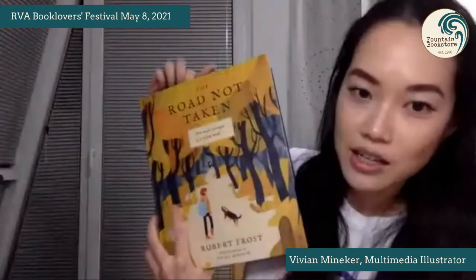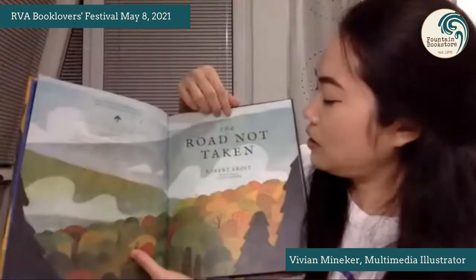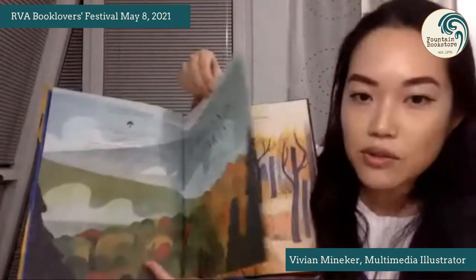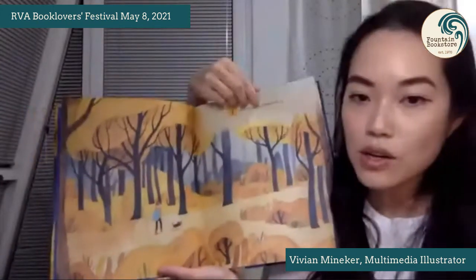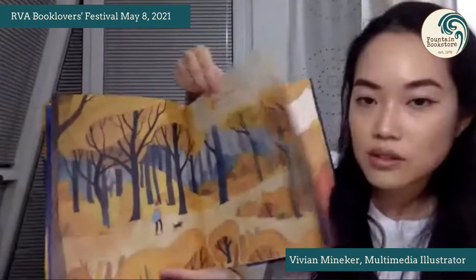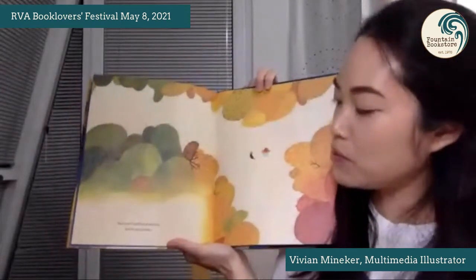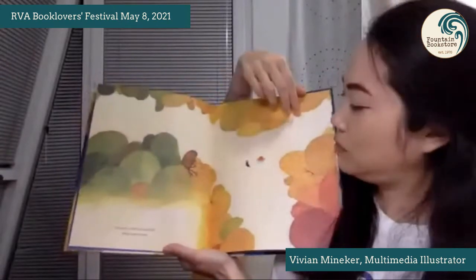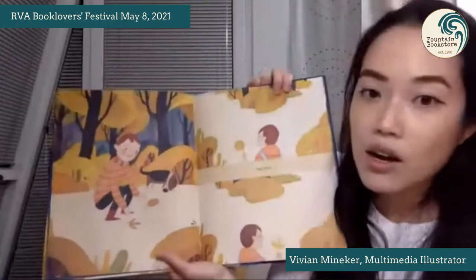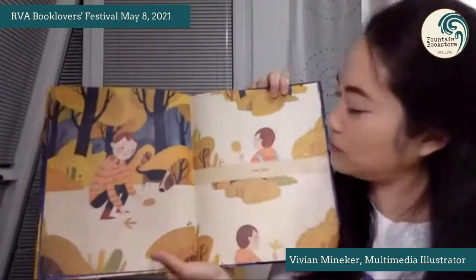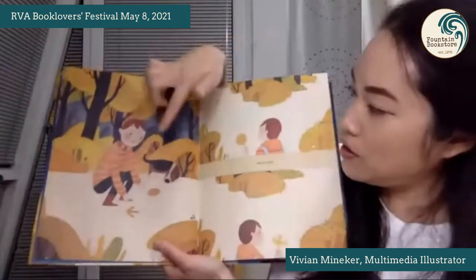The Road Not Taken by Robert Frost. Two roads diverged in a yellow wood, and sorry, not travel both and be one traveler, long I stood.